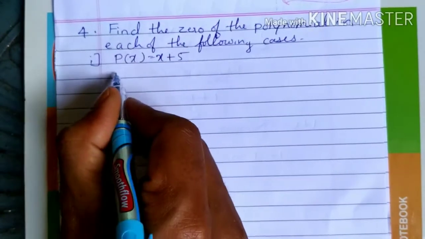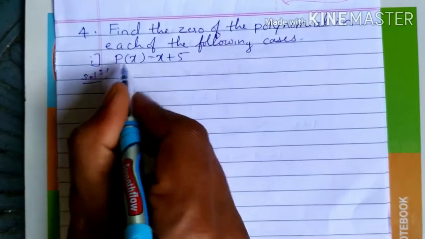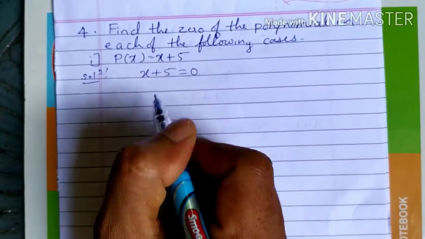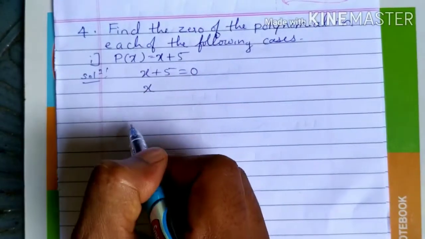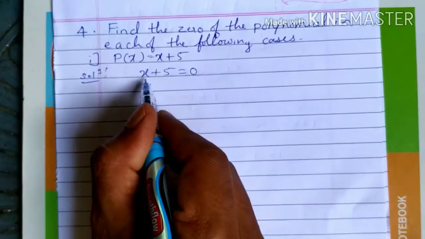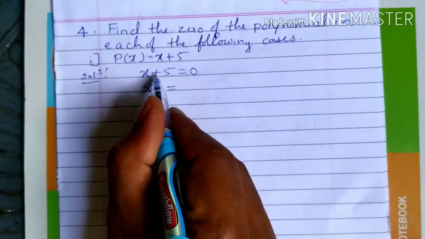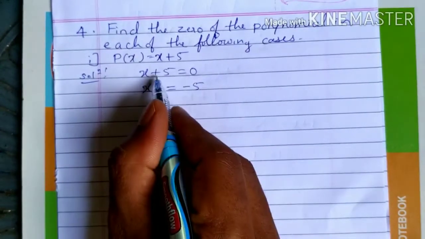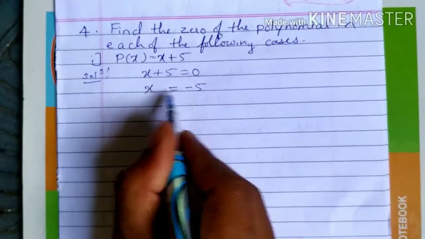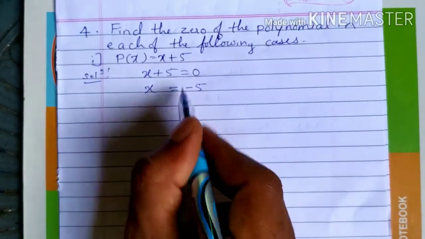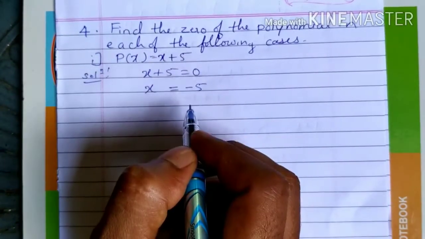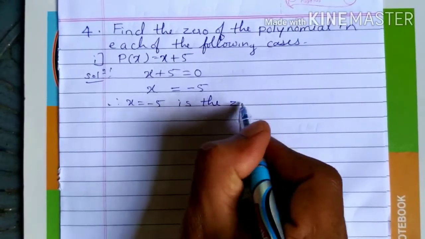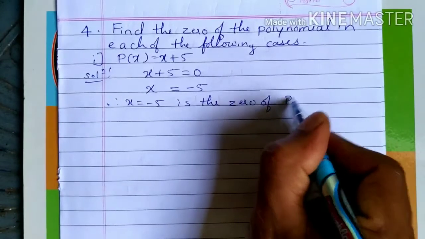So in these kinds of questions, whenever a polynomial is given and they ask us to find the 0, then the first step is you have to equate the given polynomial to 0, that is x plus 5 is equal to 0. First you have to write this, then you have to simplify for x, keeping x on the left hand side only. You have to shift all other terms to the right hand side. Plus 5 becomes minus 5. Okay, whenever 0 is here, no need to write 0. Directly you can write this number. So therefore x is equal to minus 5. So when you replace x by minus 5, the answer will be 0. So therefore x is equal to minus 5 is the 0 of p of x.